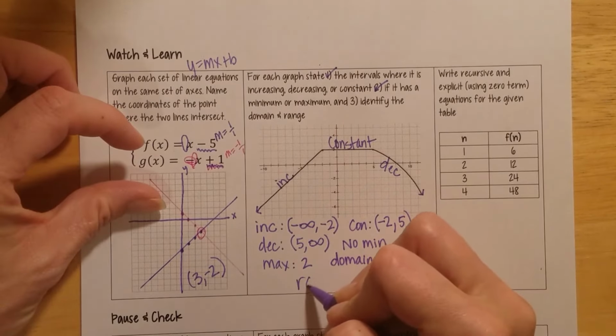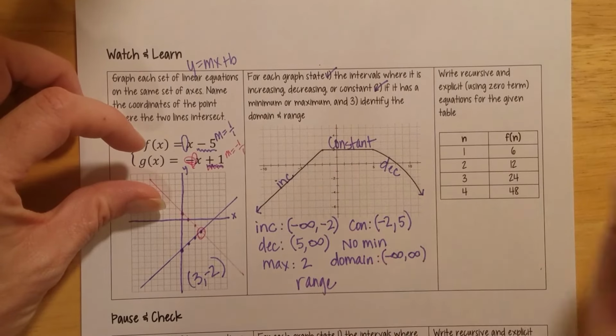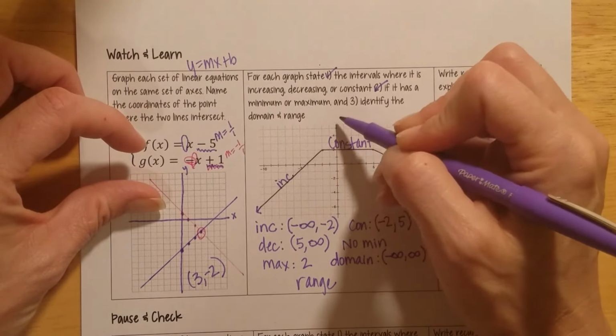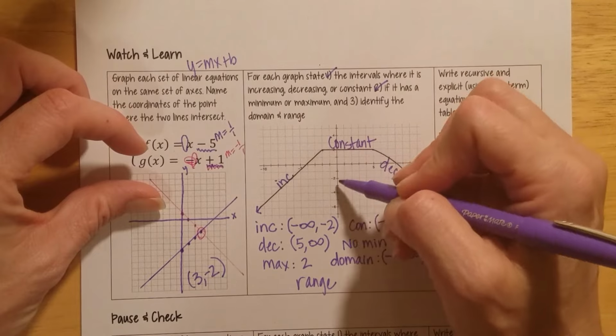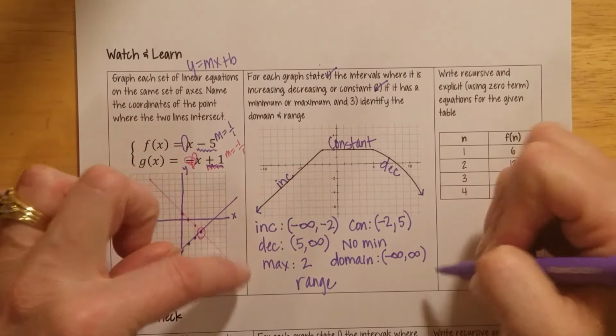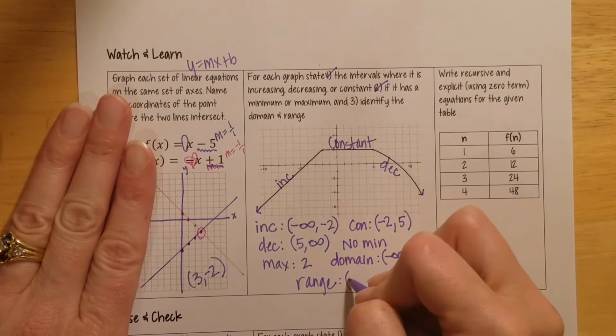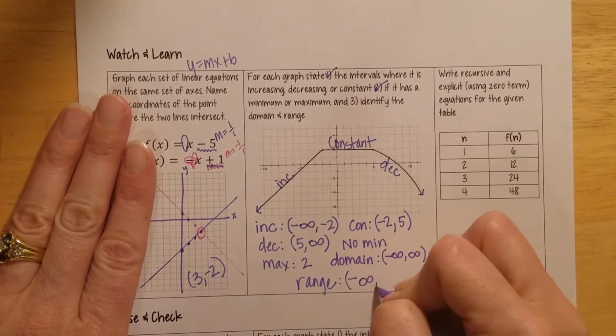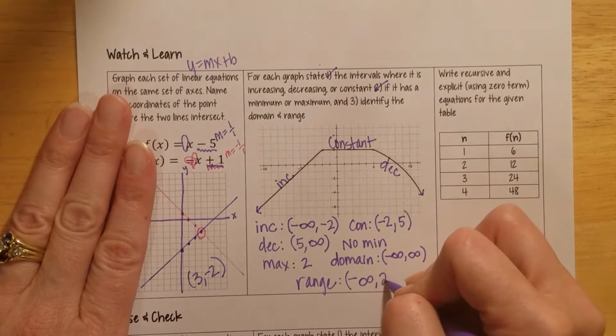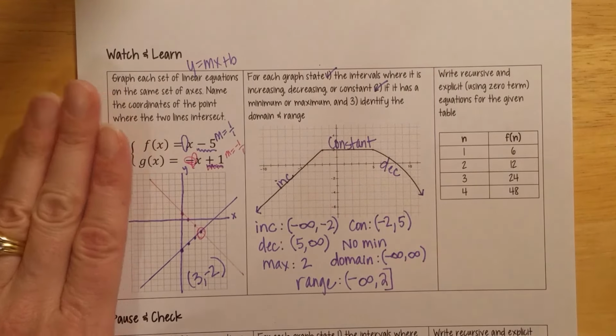Now my range is the set of all my y values. My highest y value is here at 2. It doesn't go any higher, but then it keeps continuing down into negative infinity. So I'm going to start at my lowest, which is negative infinity. And then my highest is 2, and that point is included, so that one gets a bracket.